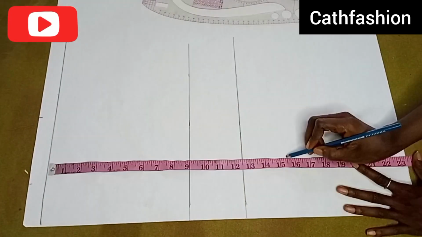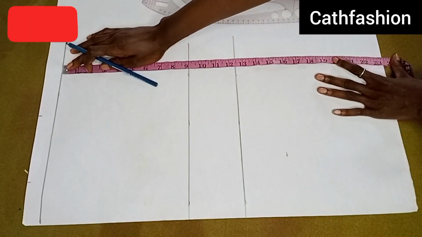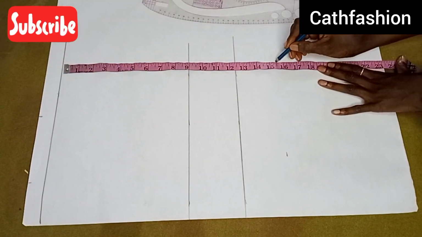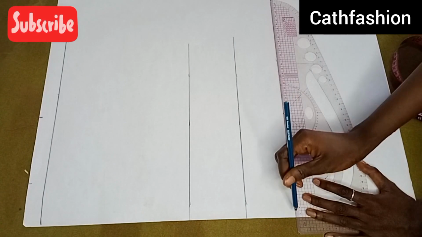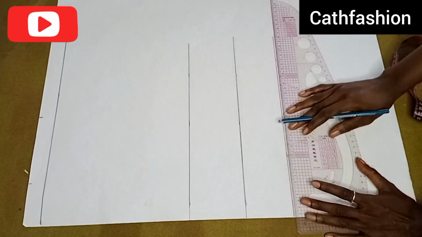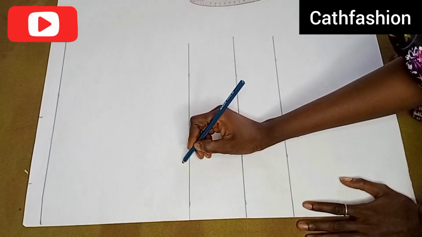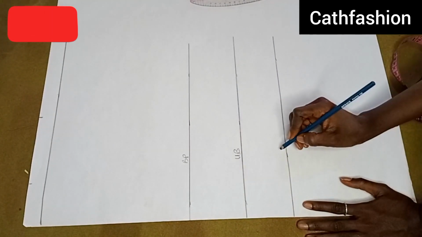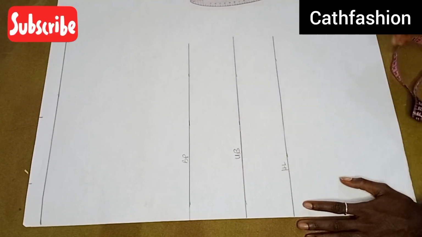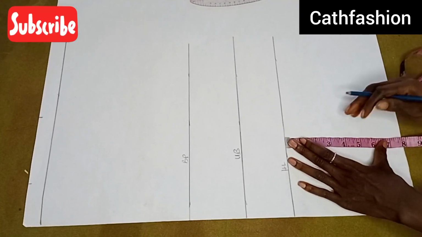So guys, next I'm going to be measuring my half length, which is 15.5. I'm just going to place my tape at the shoulder and mark 15.5, or whatsoever measurement you are working with. So this is my bust point, this is my under bust, shoulder to under bust, and this is my half length, that is your shoulder to your waist.